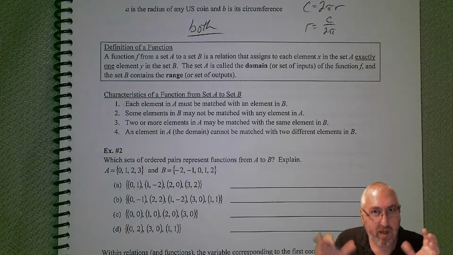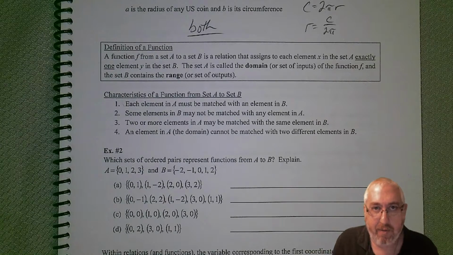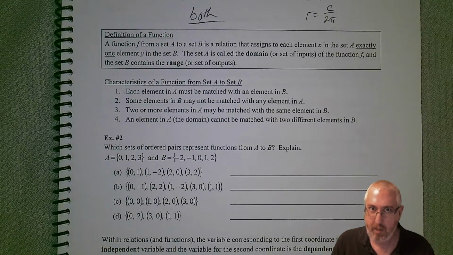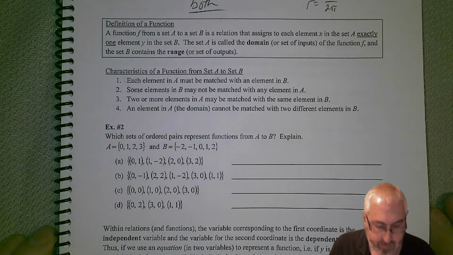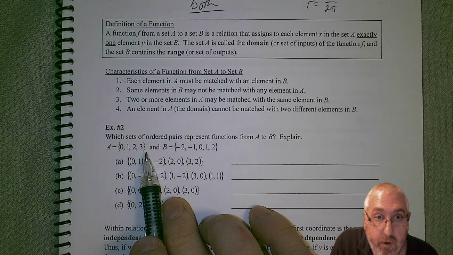We're going to see some other ways to analyze functions later on, so don't get too bogged down with this technical definition. But let's take a look at an example and see if it helps illuminate these 4 conditions. So we have a set A that has 4 numbers in it, 0 through 3.